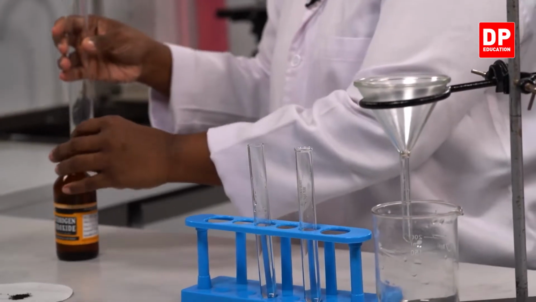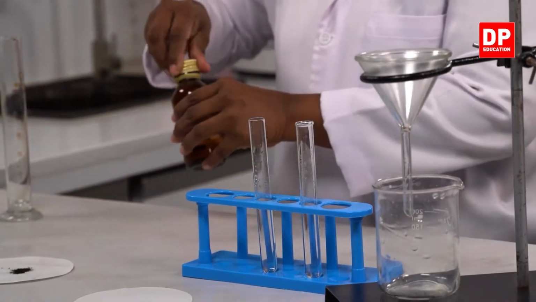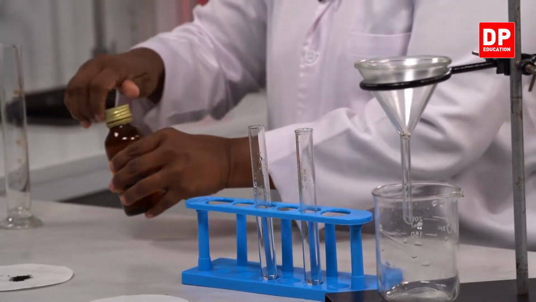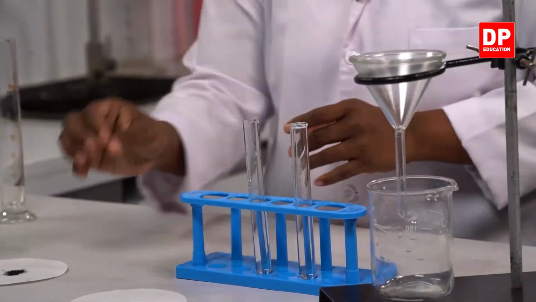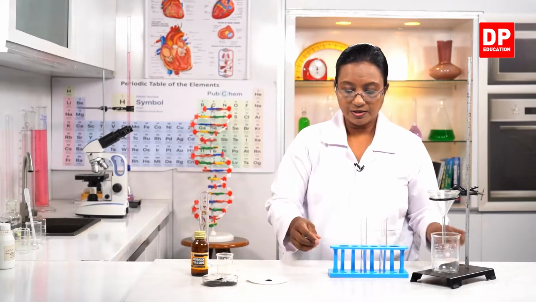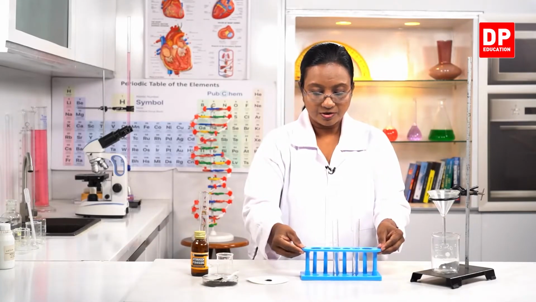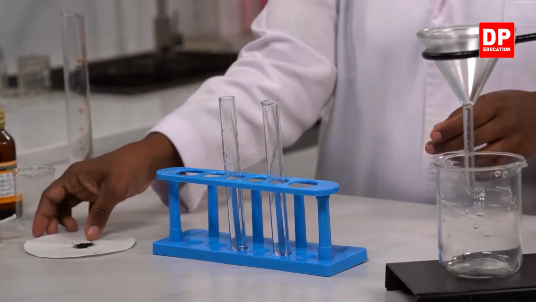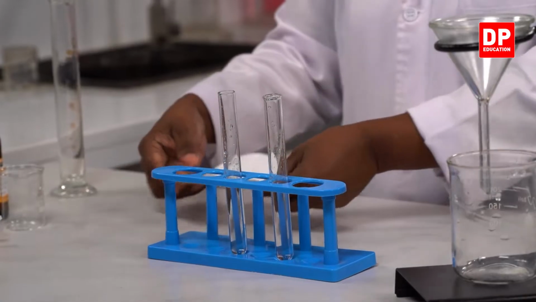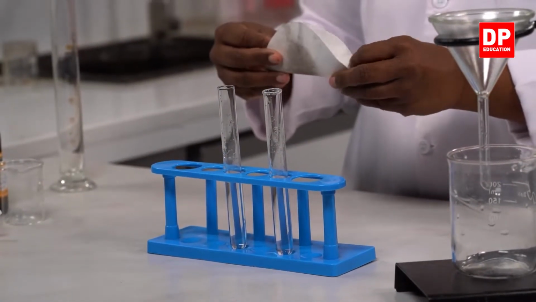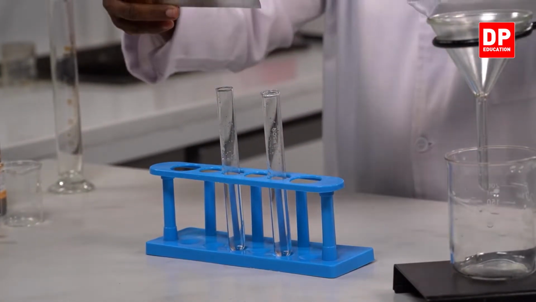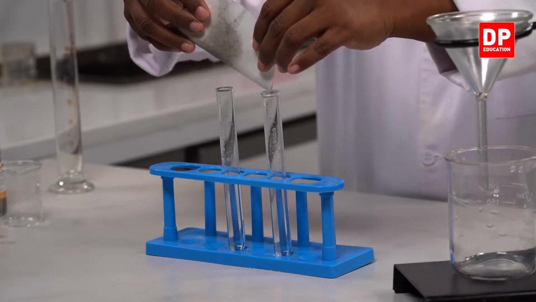So now here, students, we have both the test tubes with equal amounts of hydrogen peroxide, 10 milliliters each, and into one test tube I will add this 0.2 grams of manganese dioxide. So I'll add it into this.